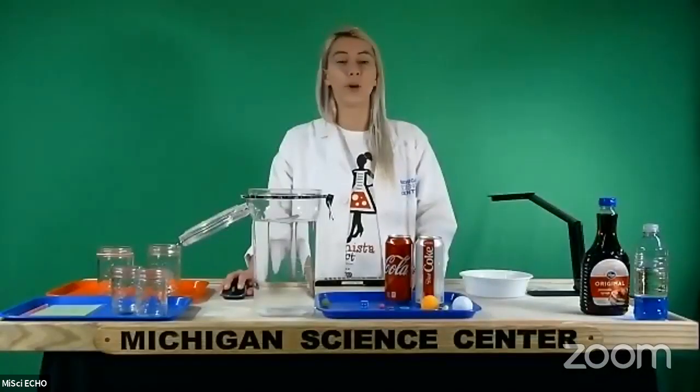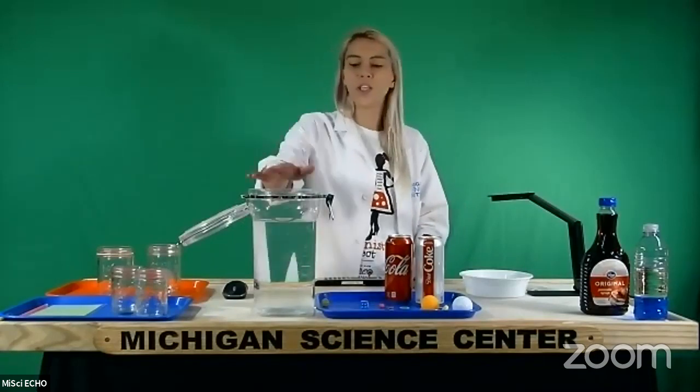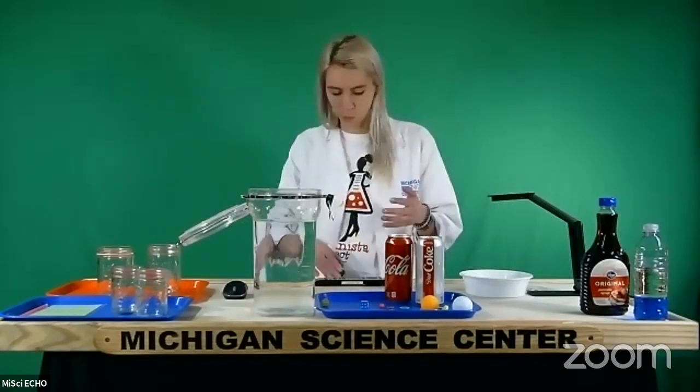All right, so we're going to put some objects to the test. I've got a tray full of objects here and just a large clear container of water.